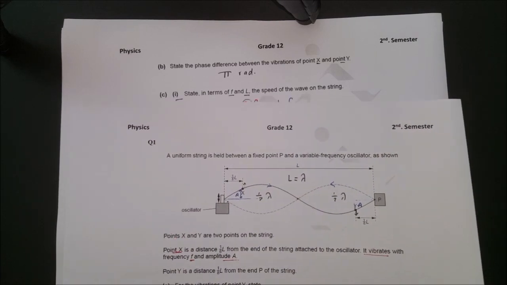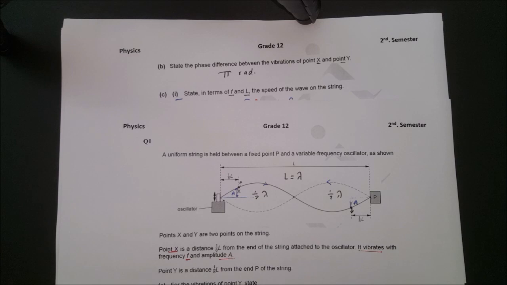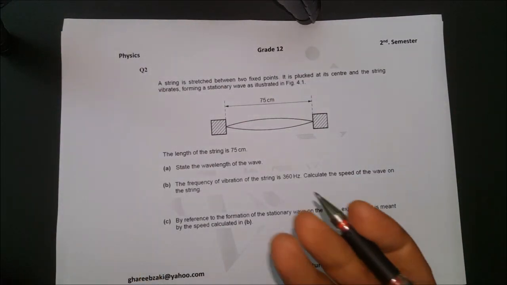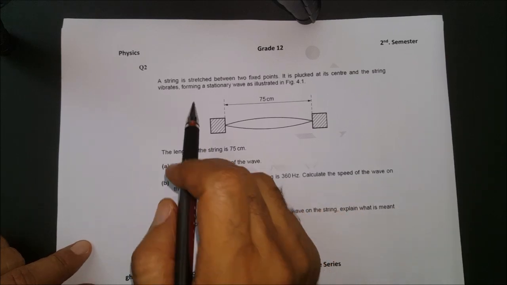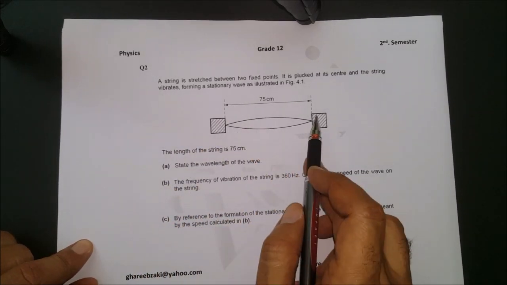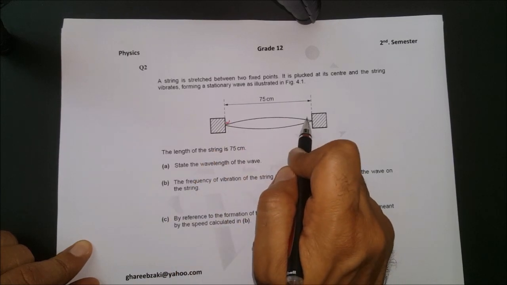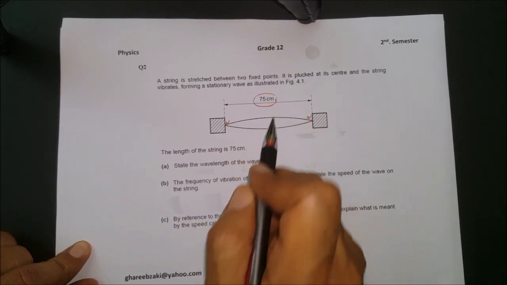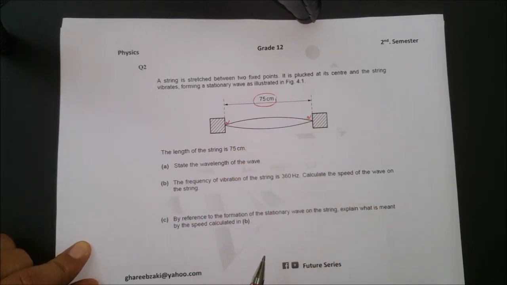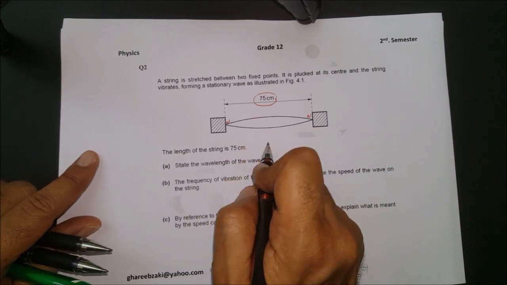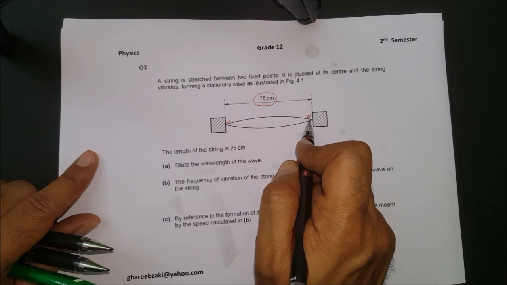we solve another question from past paper. In that question, he said a string is stretched. The length between the two nodes is 75 centimeter. So we know that the distance between two successive nodes is half lambda.